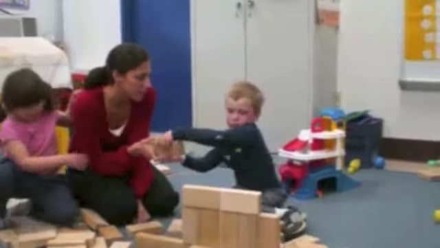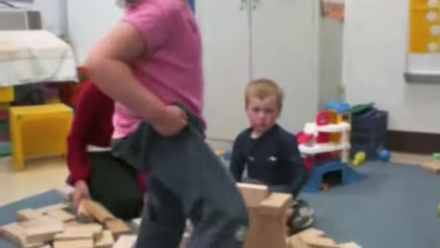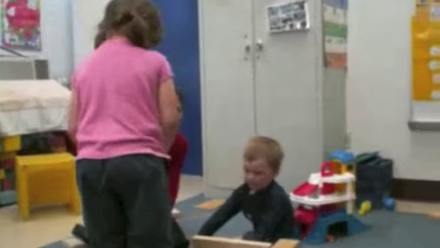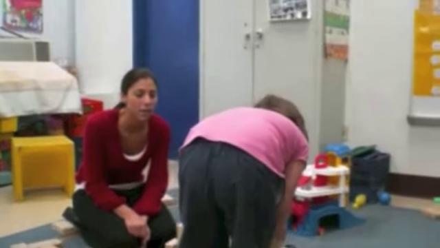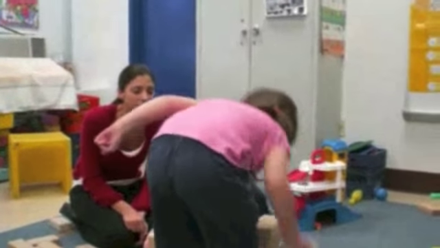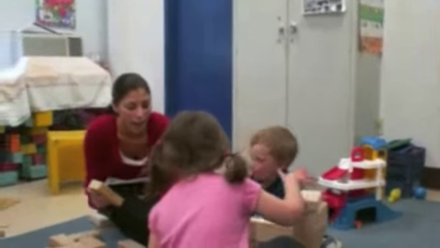Where should we put this one? Right there? Allie, do you want to put this one on top? You better hurry up to make our tower. No. Where are you going to put it? Now I'm gonna put the other one on top. Oh, right on top. I'm going to put one on the bottom.